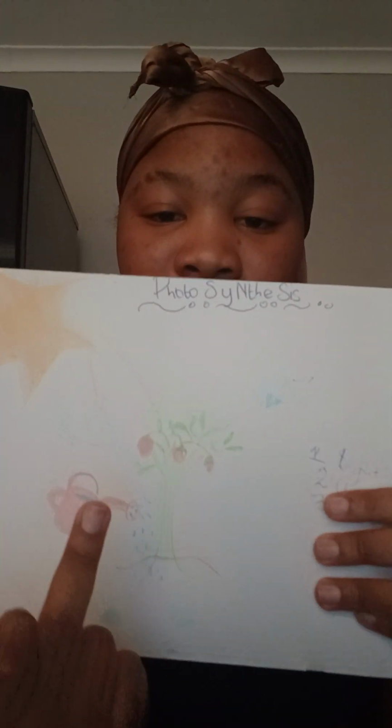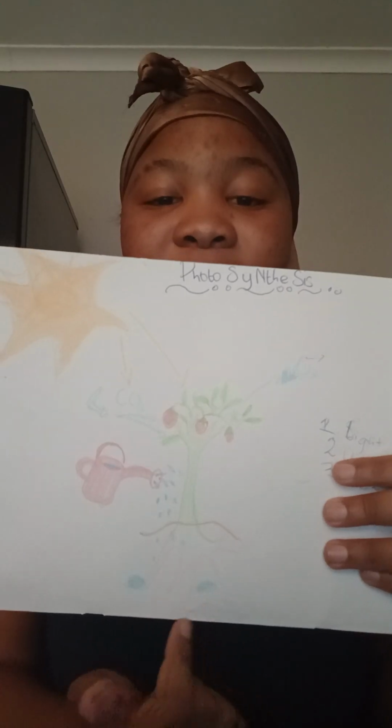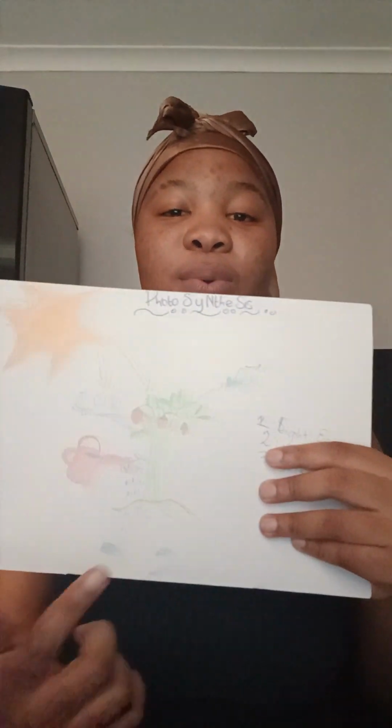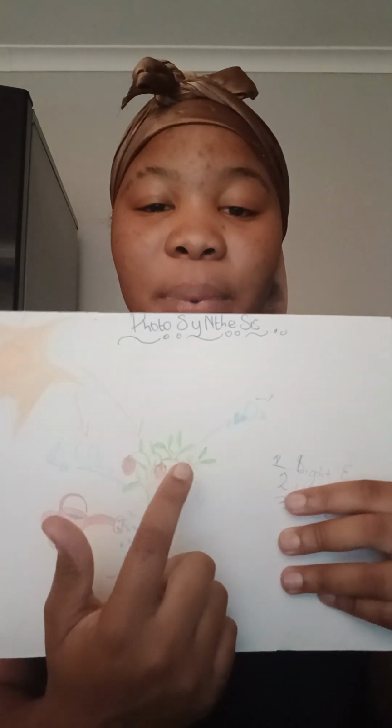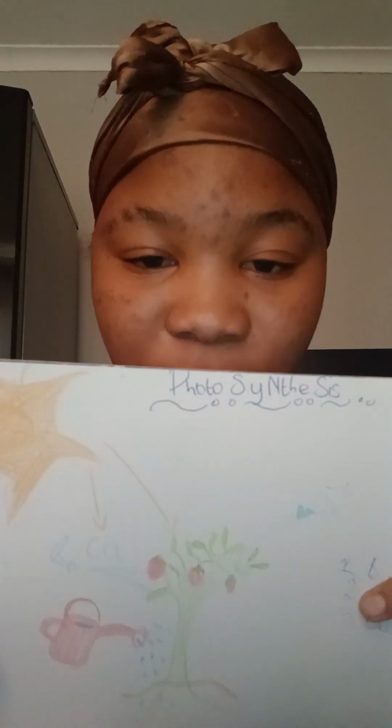Now, what is needed for photosynthesis to occur? Light energy, carbon dioxide, water, nutrients. That's it. Now, what do we gain from photosynthesis? We gain food from plants, and also we gain oxygen. Now let's explain this procedure.